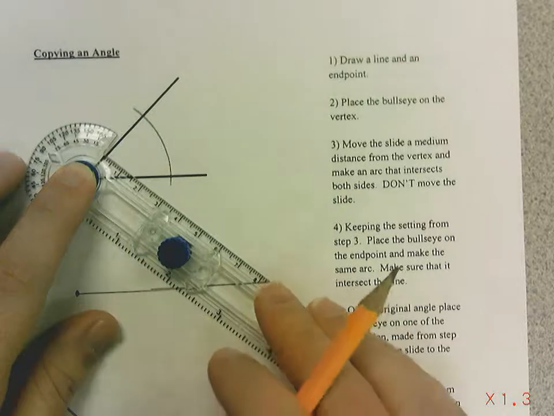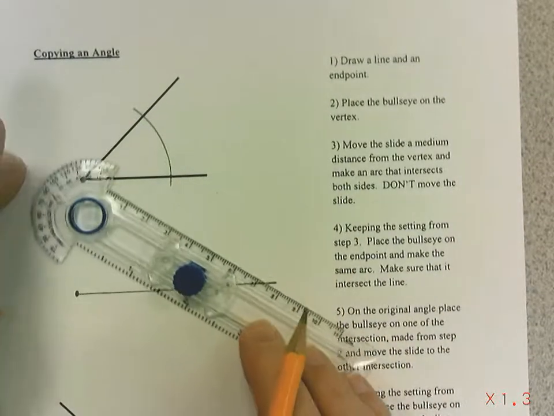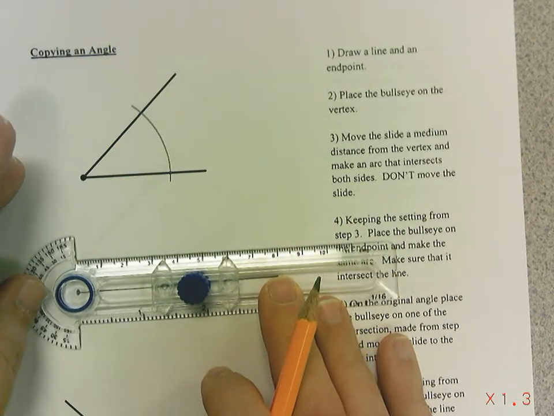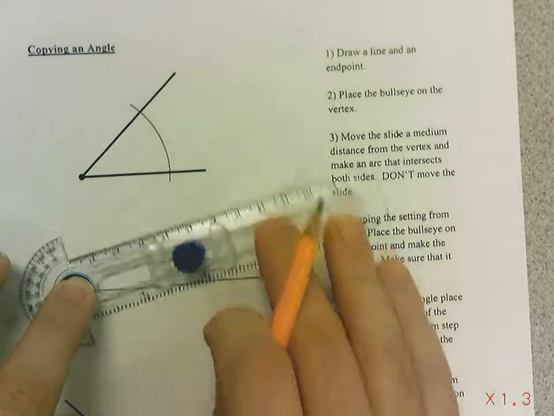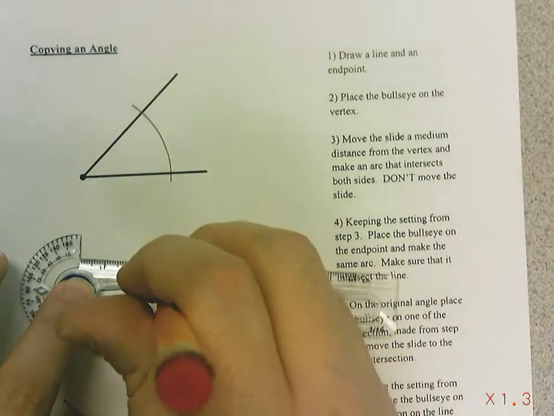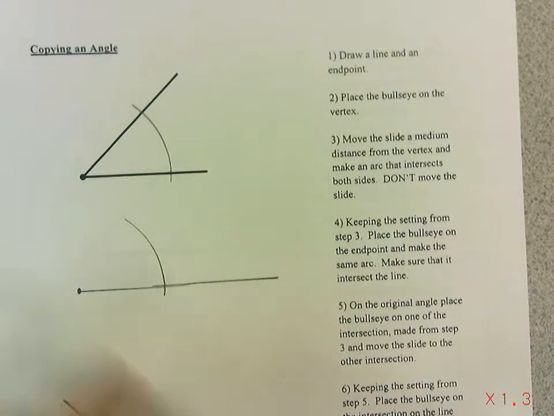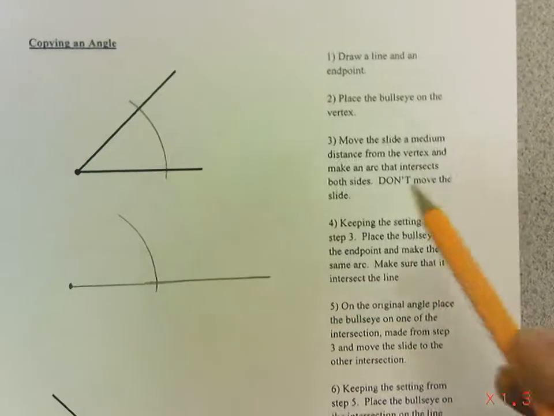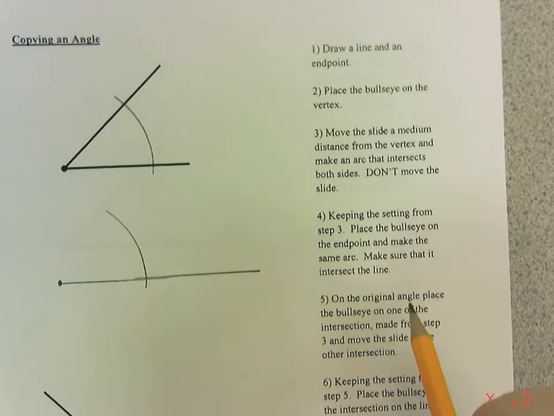Okay. Then, without moving the slide, I want to keep that same setting on the compass. I'm going to come down to my new line, and I'm going to draw that same arc, but maybe just a little bit longer just to be sure. Okay, so I'm going to draw that same arc that I just drew on the original on this line here. Okay, now I've got the arc on both.